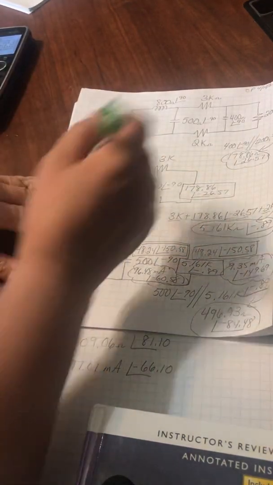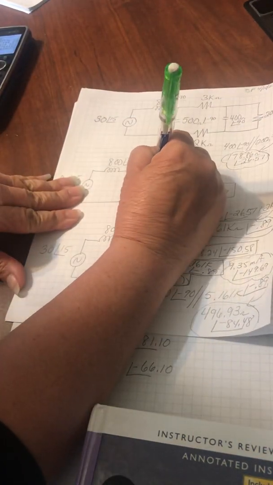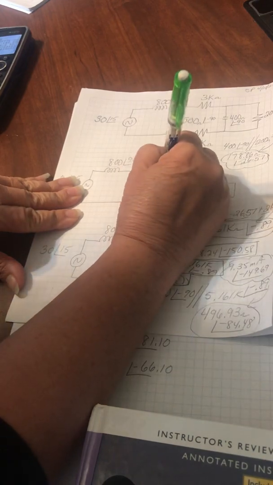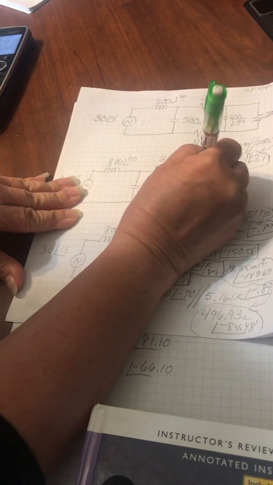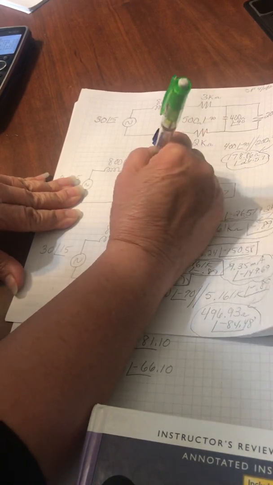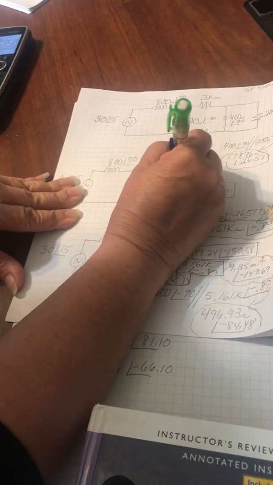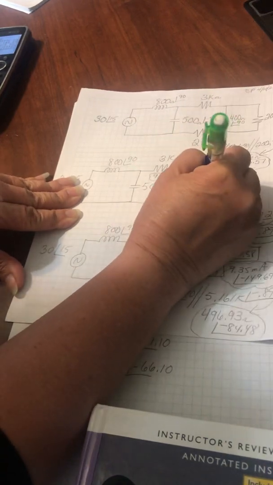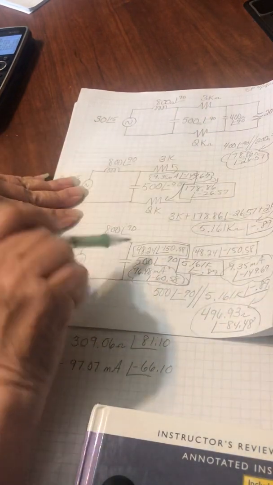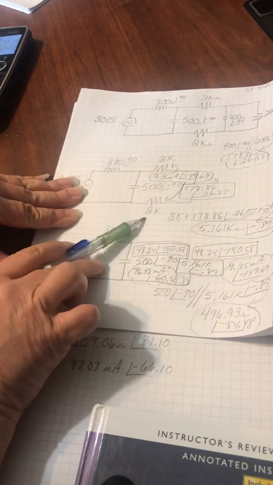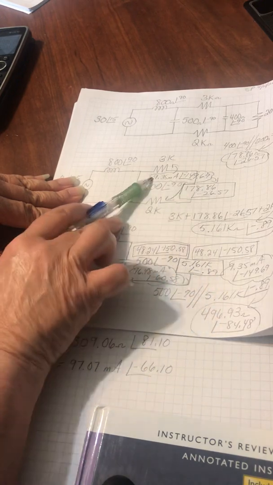So we'll put 9.35 milliamps at an angle of negative 149.69. So this is the current for this 3K, for this 1.7, and for this 2K.